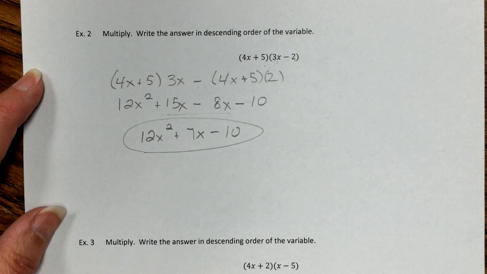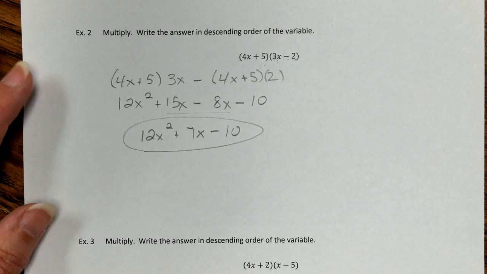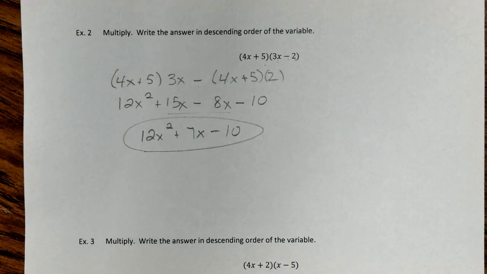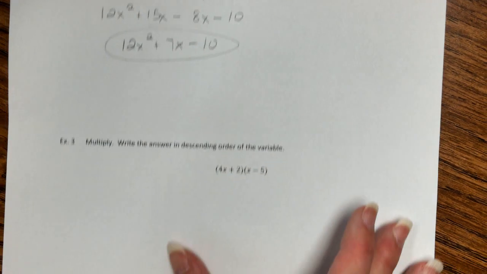And your work won't be so long. There's a shorter way to write these, but that's what's going on. You're really just distributing twice. Make sense? Okay. If it doesn't, please speak up. All right.